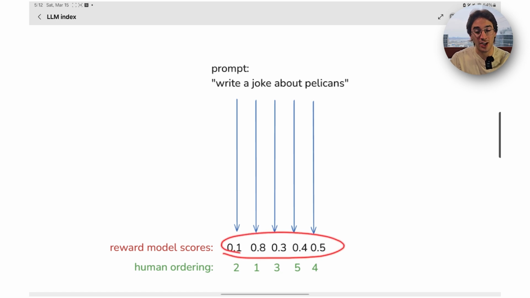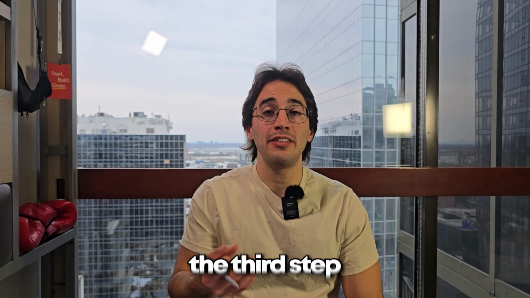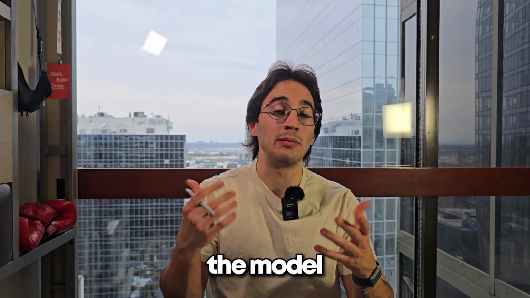Then in the second step, we train the reward model so that it gets adjusted according to the human preferences. And then in the third step, just like we did with normal reinforcement learning, we train the model by using this simulation rather than actual humans giving conversations.